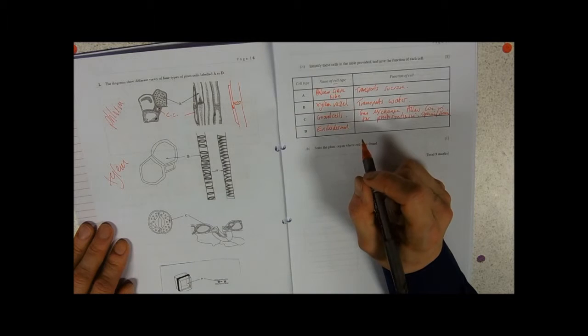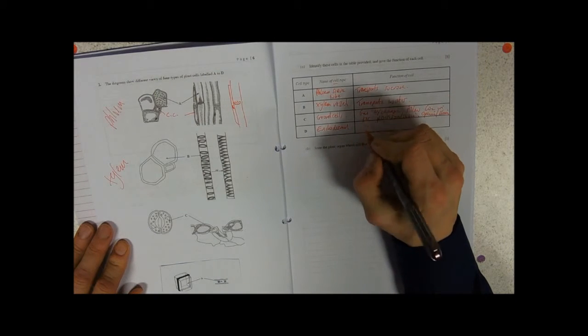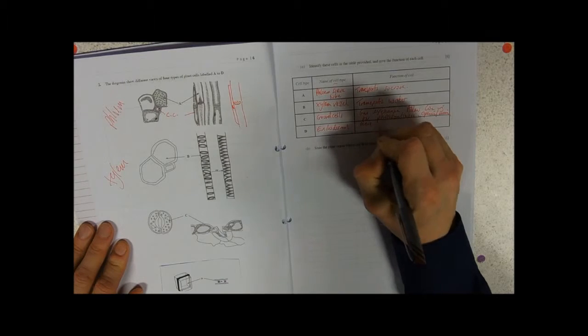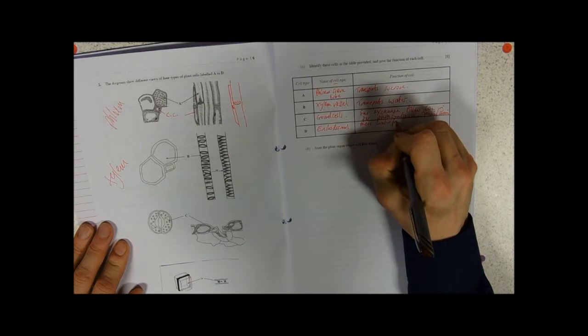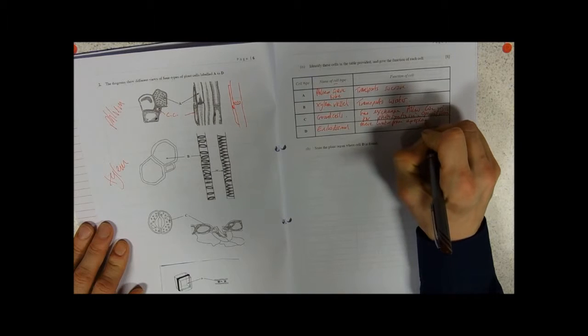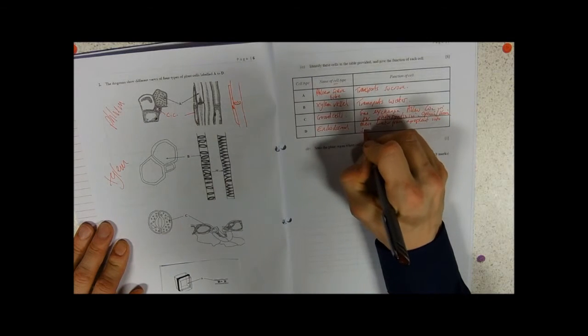And what's it for? Well, we've told you about the apoplast and the symplast pathways. And what does this strip do? Well, it forces the water from the apoplast in the cell walls, travelling through the cell walls, into the symplast, actually travelling through the cytoplasm of the cells. So that's our best answer: move water from the apoplast into the symplast pathway.